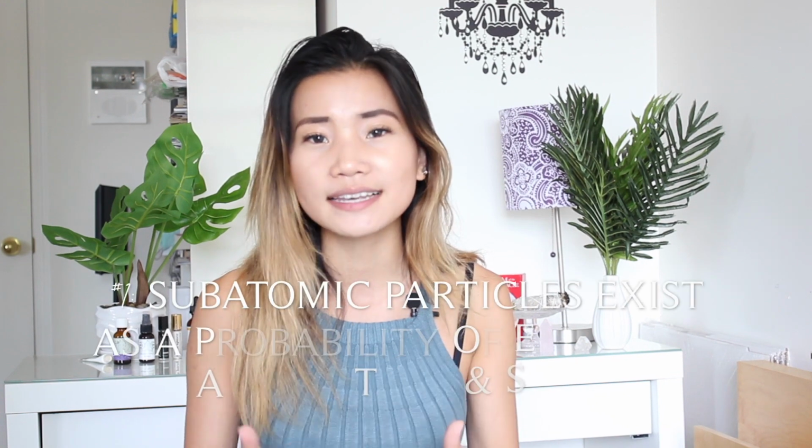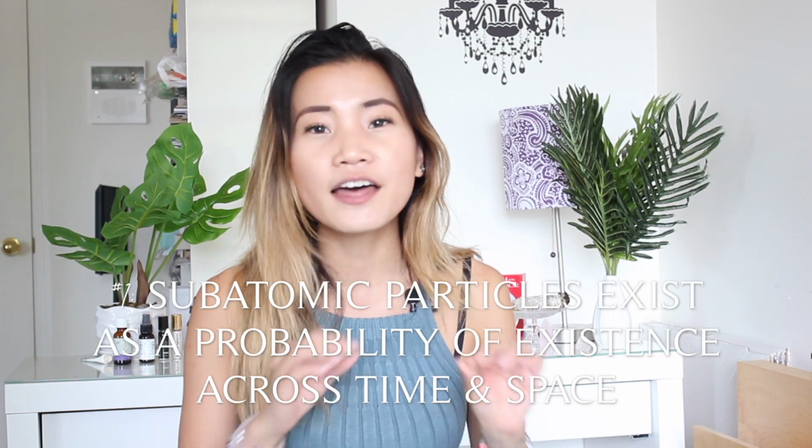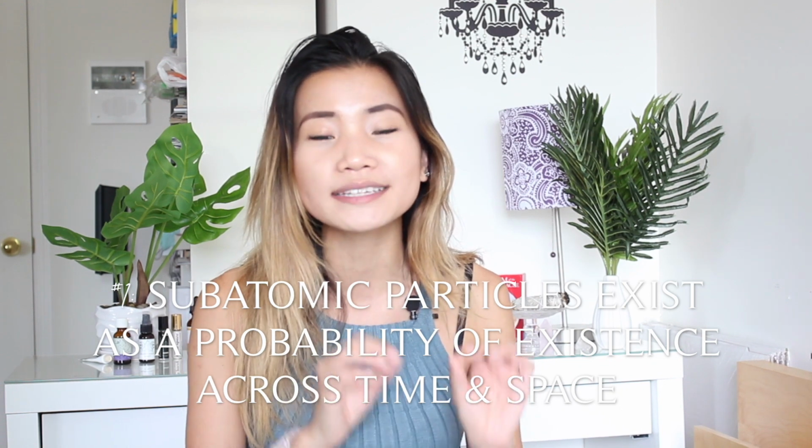These subatomic particles have some pretty interesting characteristics that speak to how they're influenced and how they create matter in our physical reality. The first characteristic is that subatomic particles are not like physical particles. It's not like a particle of dust or a particle of sand. Subatomic particles actually exist as a probability of existence across time and space. They only become absolute in time and space when they are observed. And I'll talk about this in detail in just a little bit.